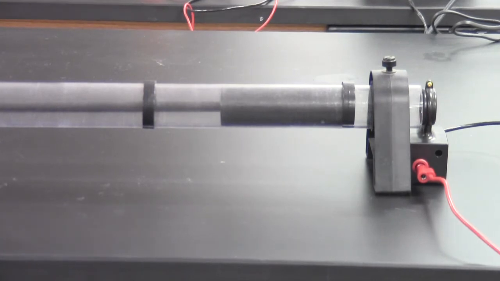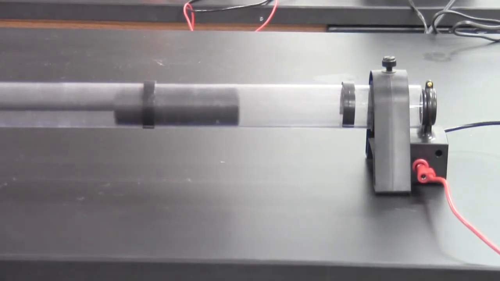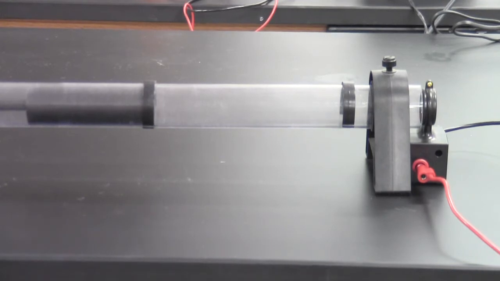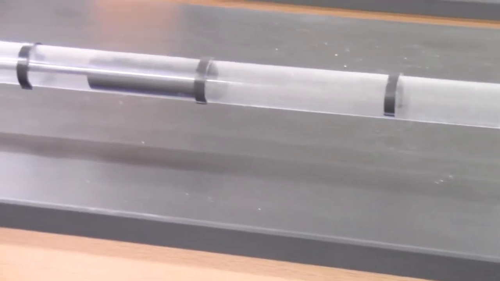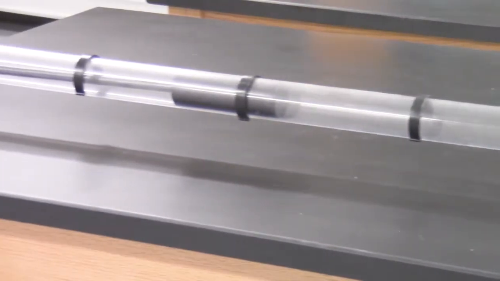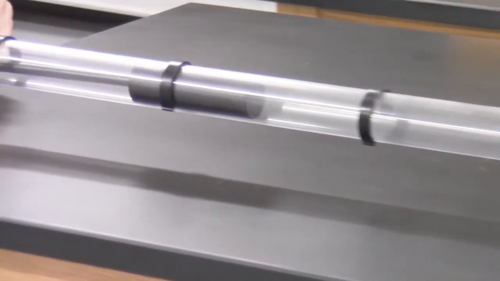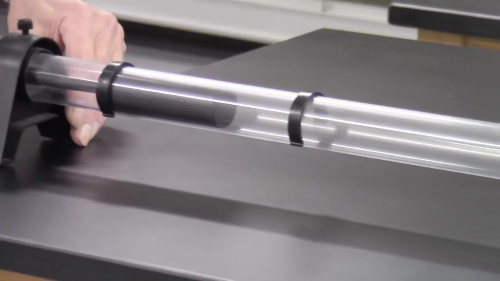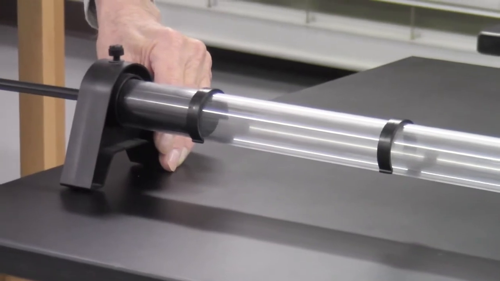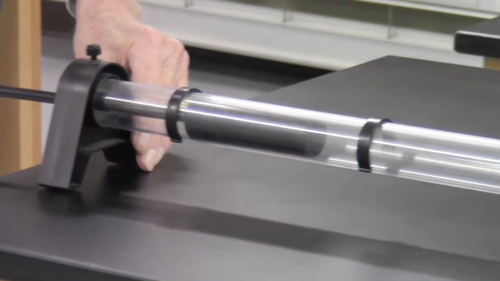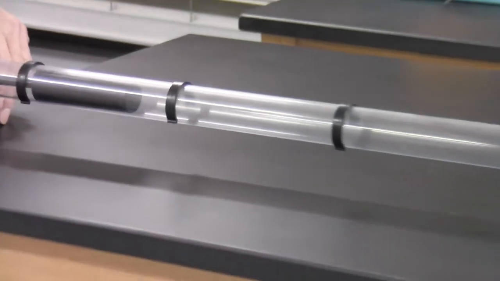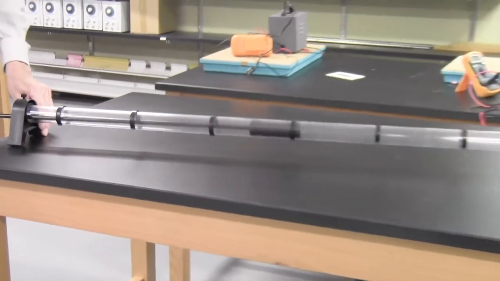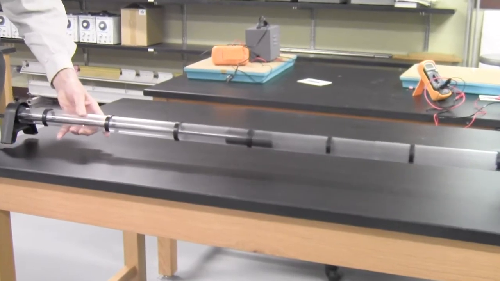And we'll do that by pulling it back and finding the next antinode, which is right about there, and the next one, and the next one, and one more, and the last one here. So we have 3, 4, 5, 6, 7 positions.